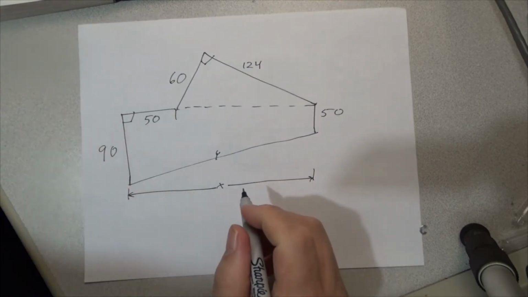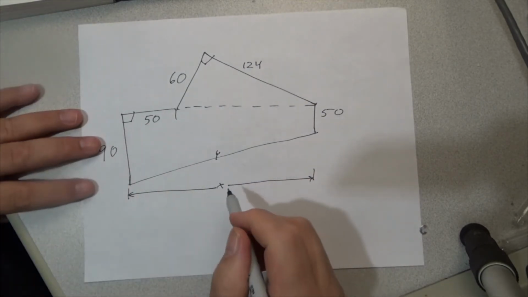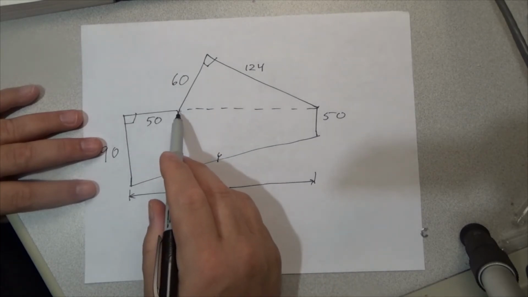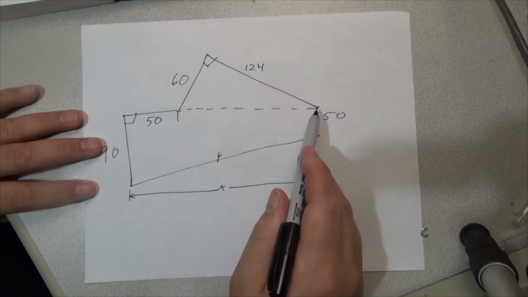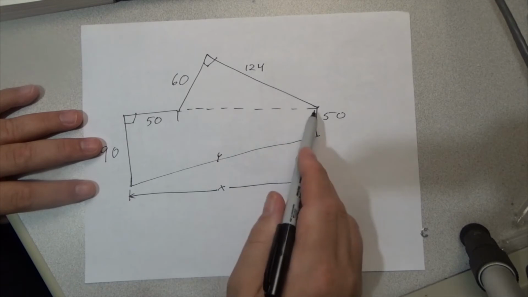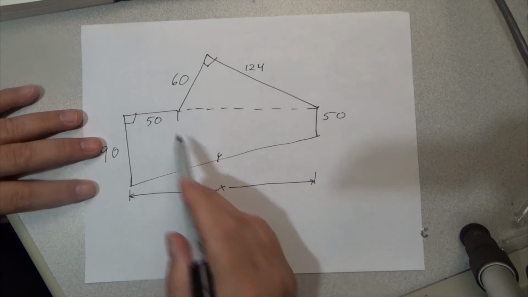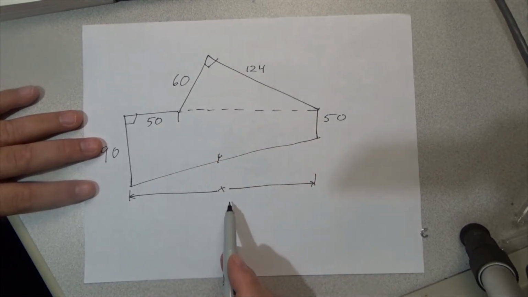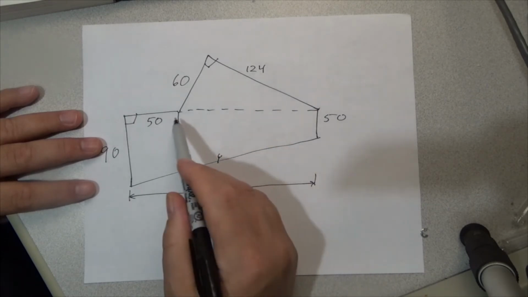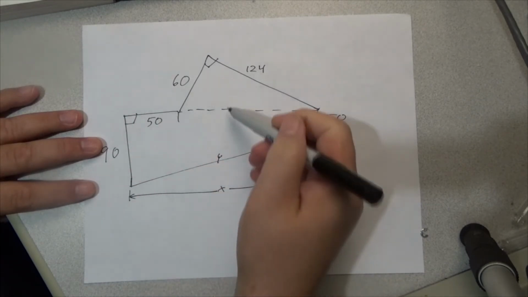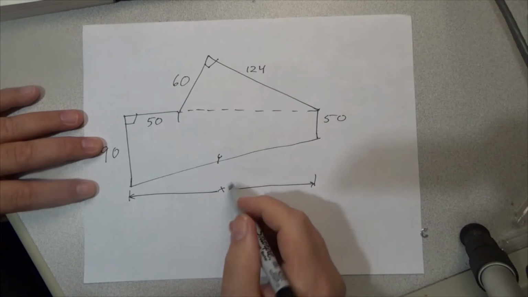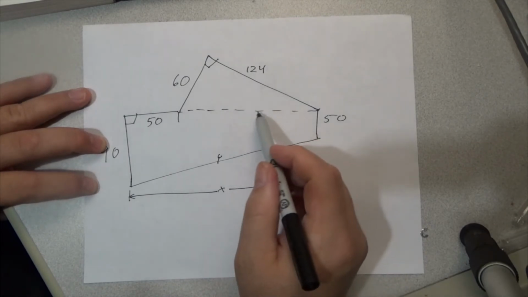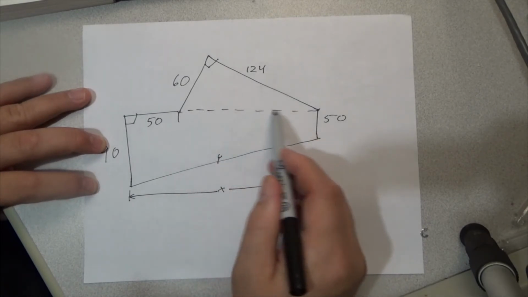So we need to find the distance from here to here. If I find this distance right here, I can add it to 50, and that will give me x, because this is a reflection of this side right here. So how do I find this from here to here?